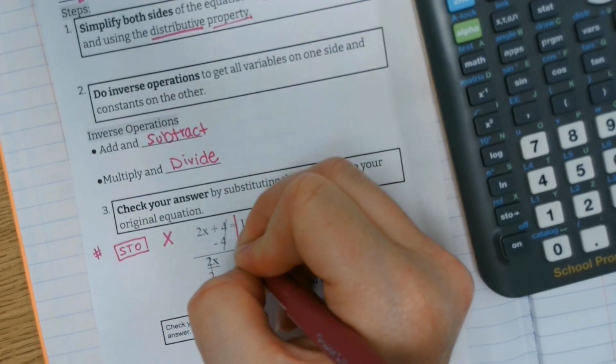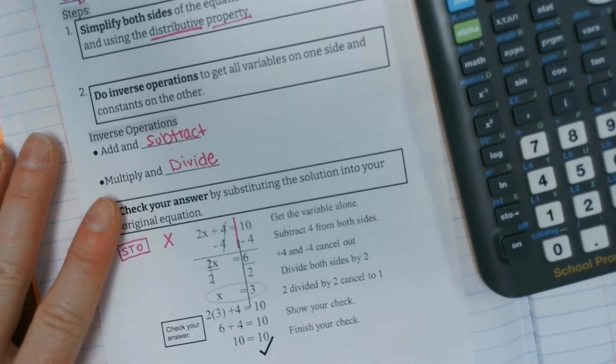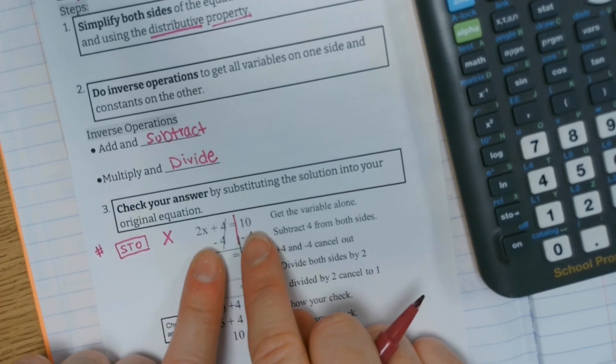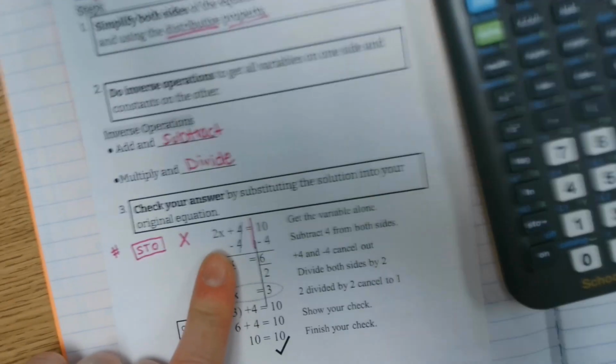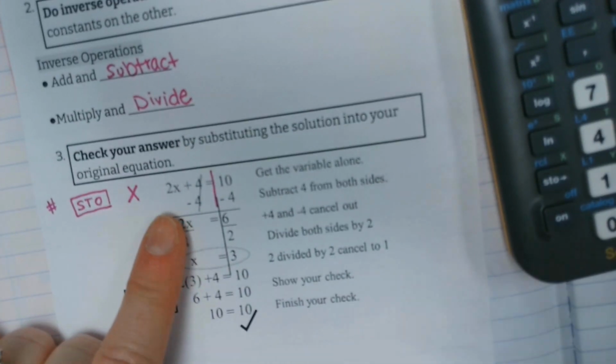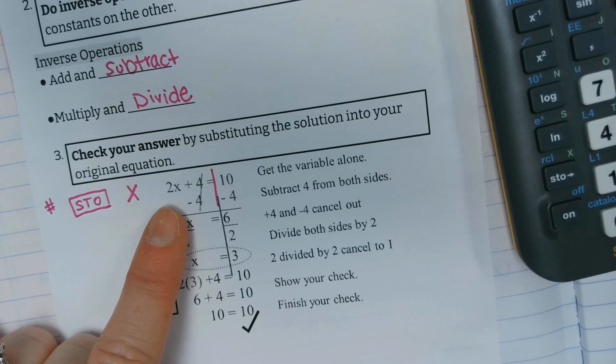So draw your line down your equal sign, and then you solve out the equation. The reason we put the line there is to keep them separated. If you go across the line, then you've got to change the sign. You got to do the inverse. So let's look at this first example. 2x plus 4 equals 10. We want to get the variable alone. There's no distributing on that.